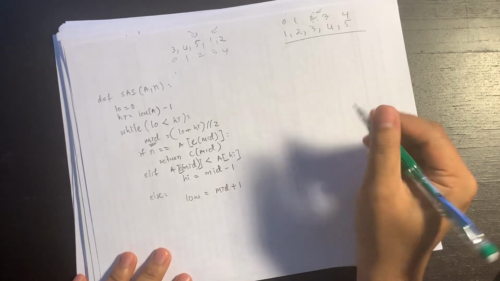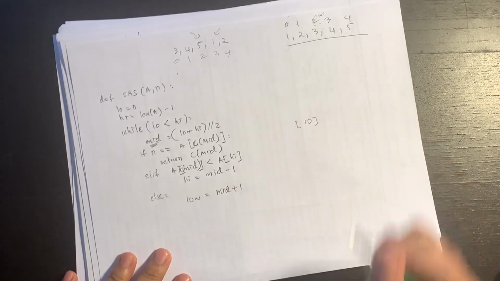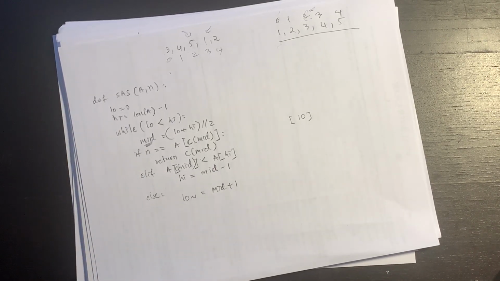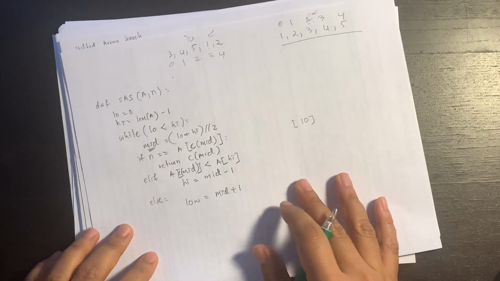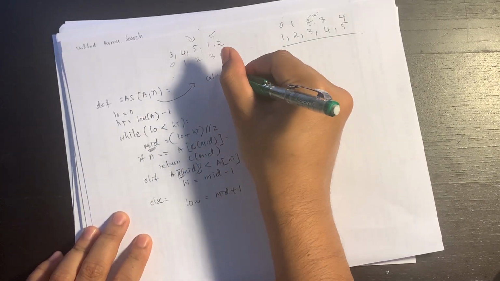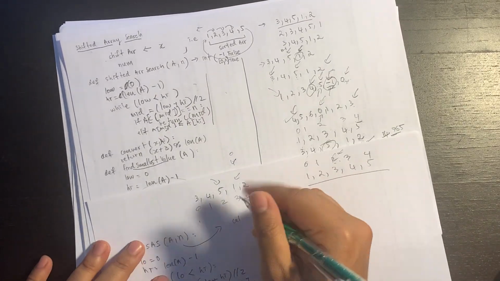What if we have just one value, like 10? Okay, so we need to calculate, on top of here, we need to call this function, find the smallest value.